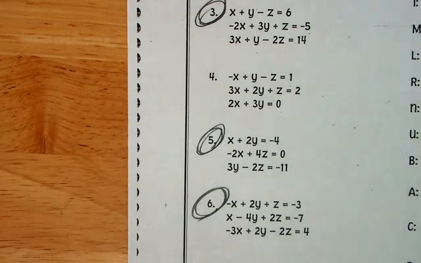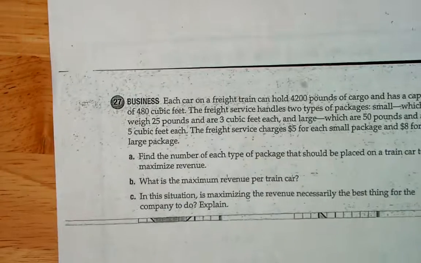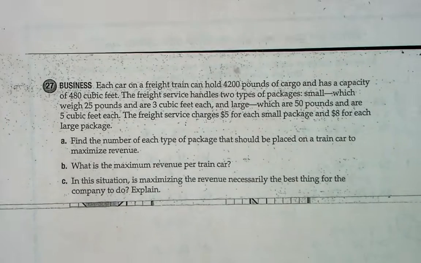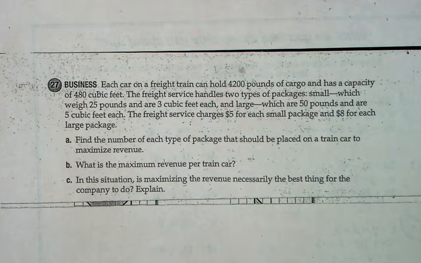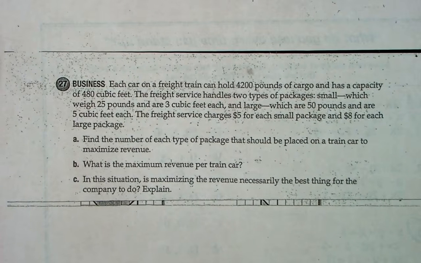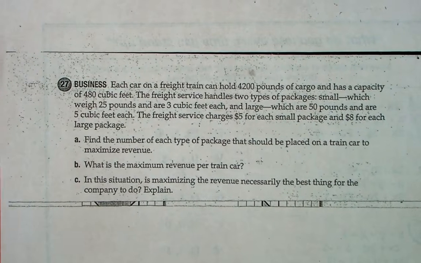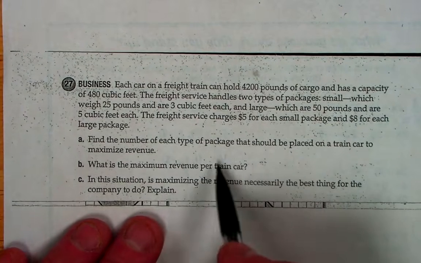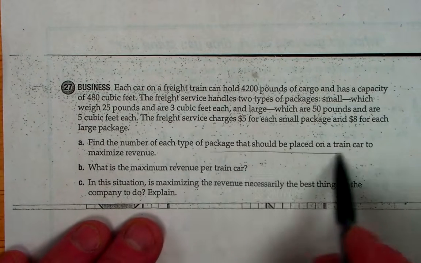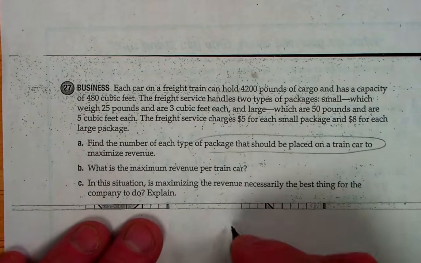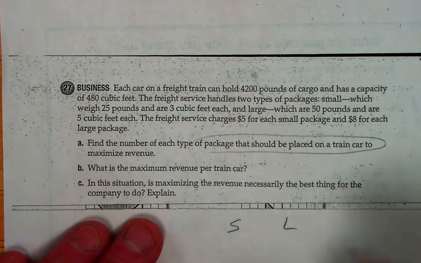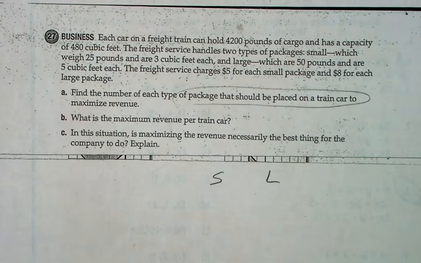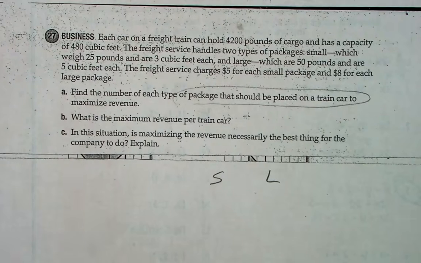On the back, you need to be able to set this up. We're going to practice this daily until we make sure we get it down. It says, find the number of each package that should be placed in a train car, so you're deciding how many small and how many large.